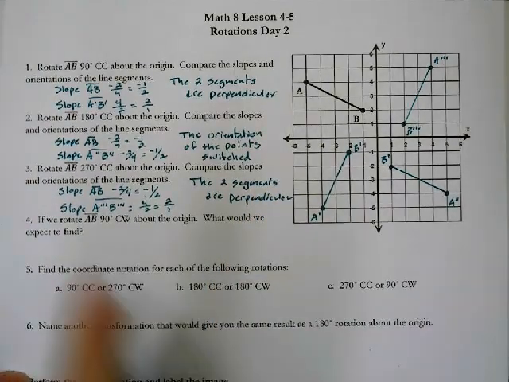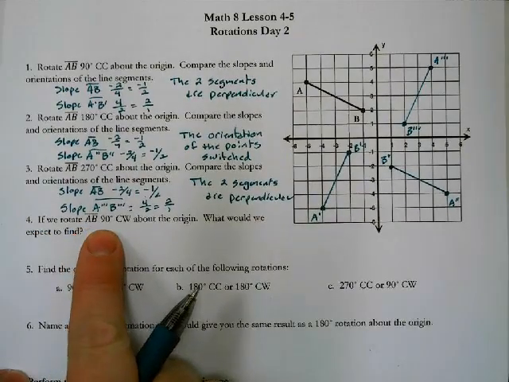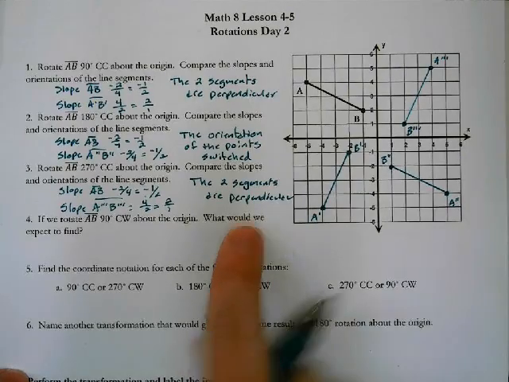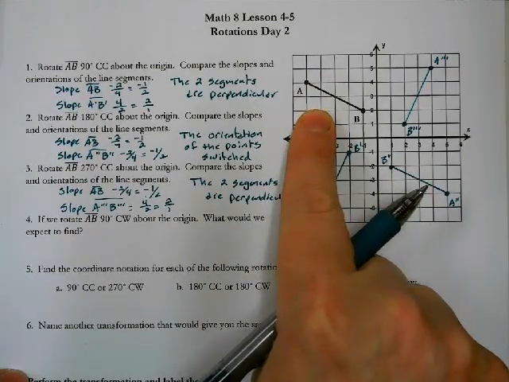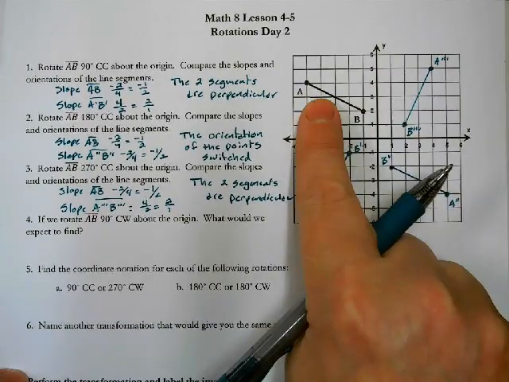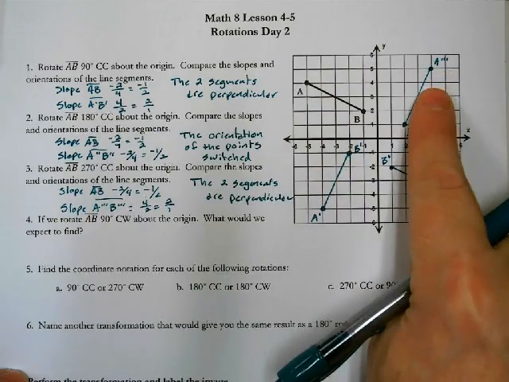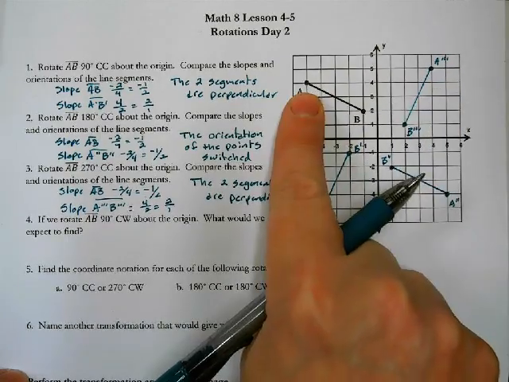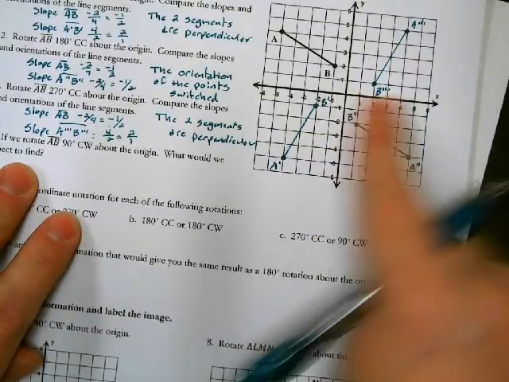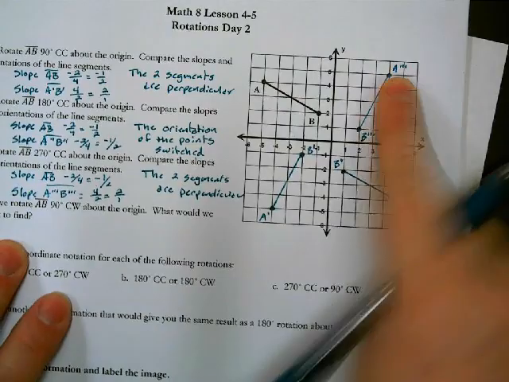All right, if we rotate AB 90 degrees clockwise about the origin, what would we expect to find? So if I take this and go 90 degrees clockwise, this should end up here. Well, we should expect this to be this one. Let's see that. Let's do A. Let's spin it 90 degrees clockwise. There's clockwise. A is at 4, 5. Okay, so B, if I spin it 90 degrees clockwise, is at 2, 1. Let's do B over here, 2, 1.